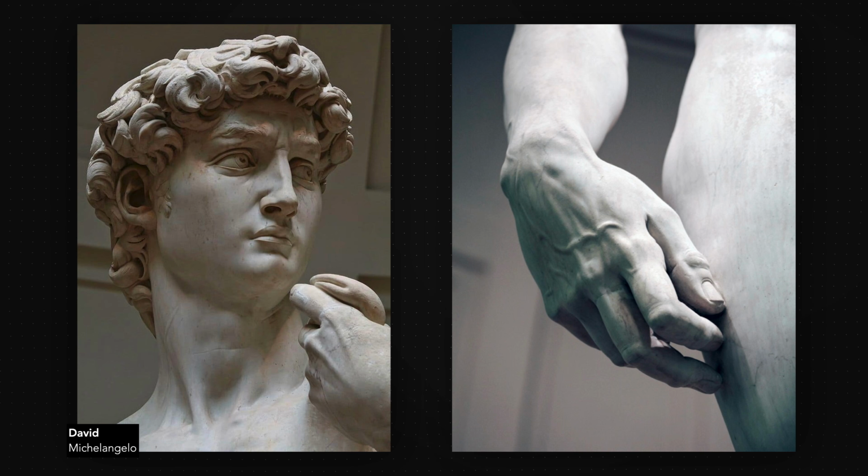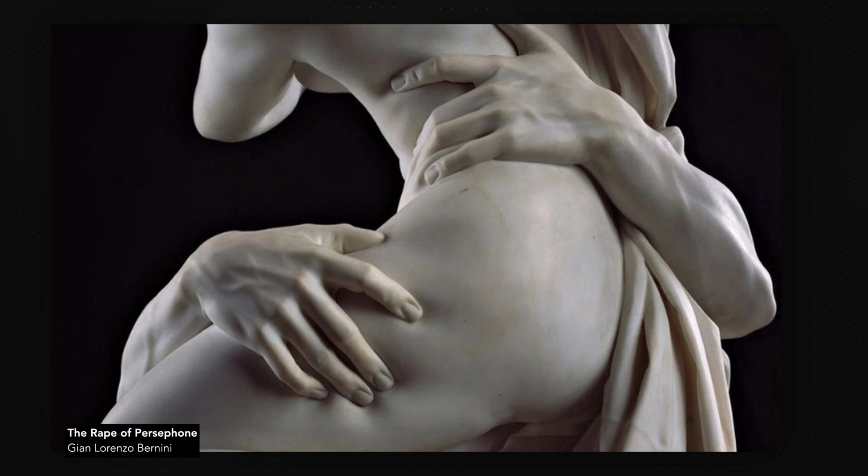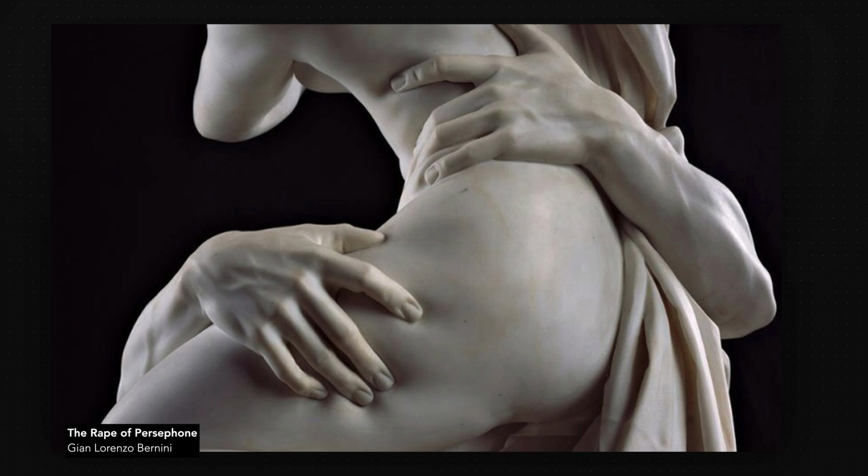Okay, so let's move on from Michelangelo here, and we're going to go to, boom, the legend. The Rape of Persephone by Bernini. So this is probably the most epic marble sculpture of all time. I think every sculptor loves this. And we're going to briefly talk a little bit why.